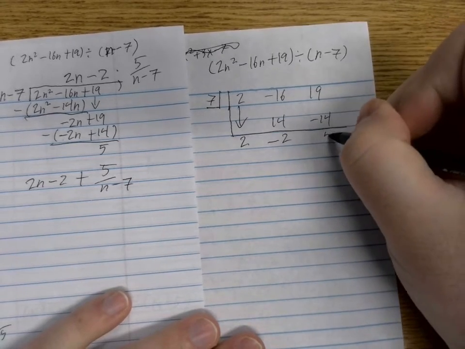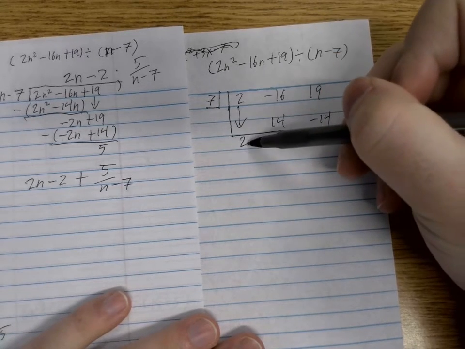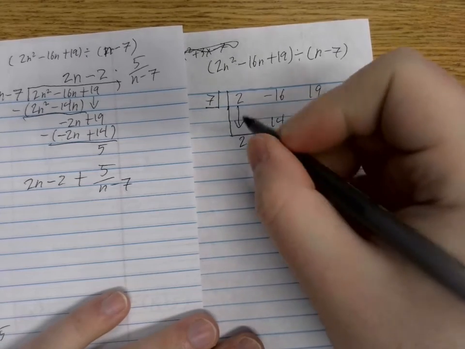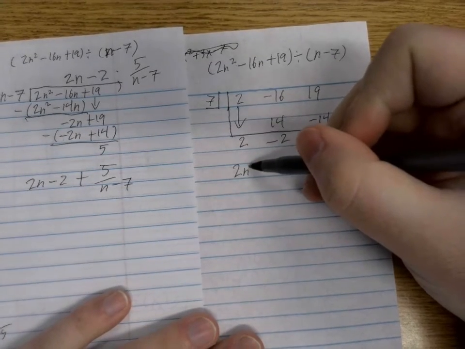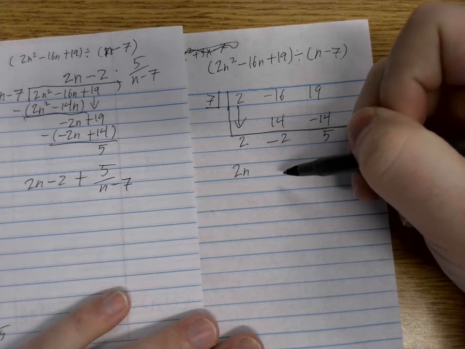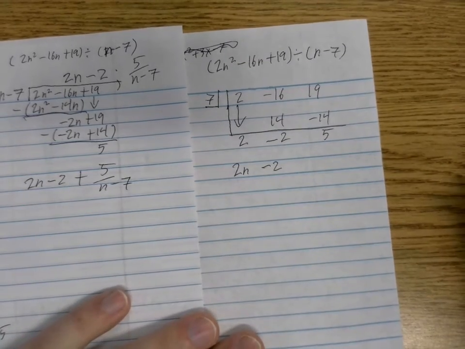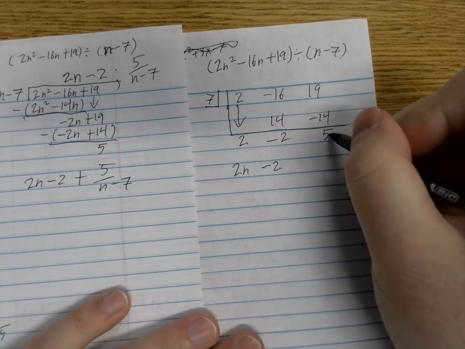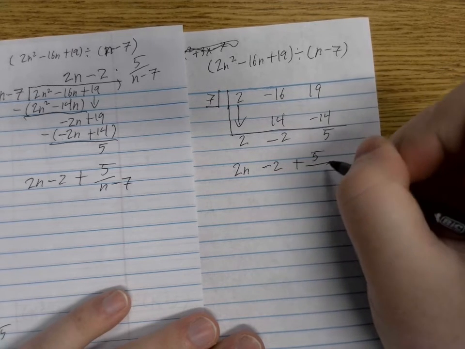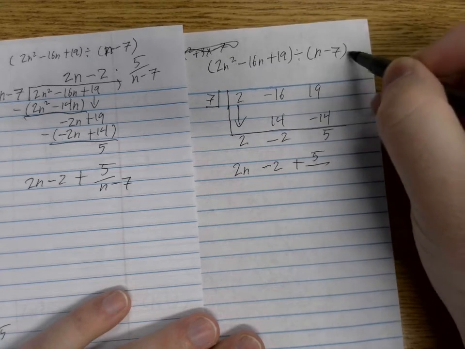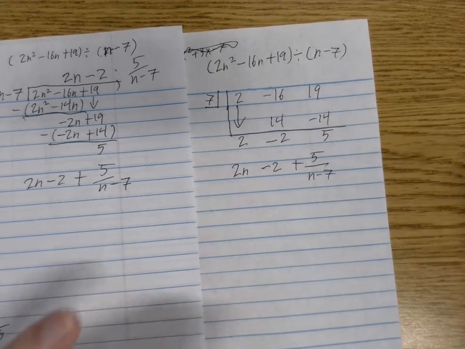Add. 5. The highest exponent was 2, so this gets an exponent of 1 when I put the variable beside it. So 2n. This has an exponent of 1. Next one should have a highest exponent of 0. Anything raised to the 0 power becomes 1, so this is just negative 2 times 1, or negative 2. Then, this should be 0, but since it isn't, that means we have a remainder. So I write 5 divided by what my divisor was, n minus 7. And that's it.